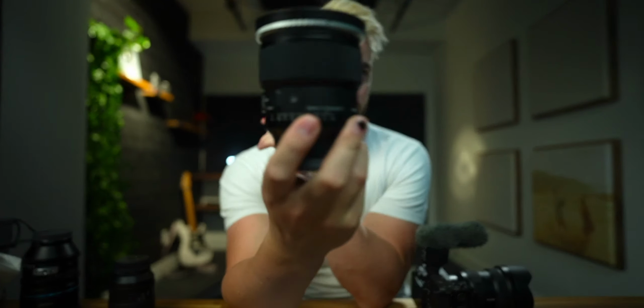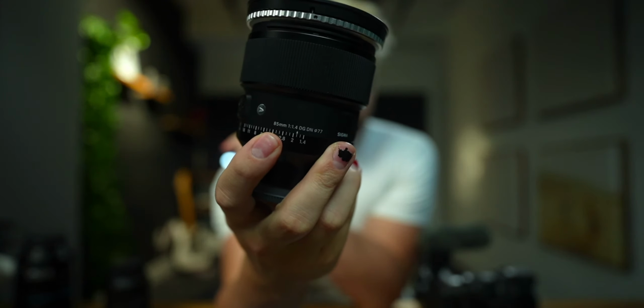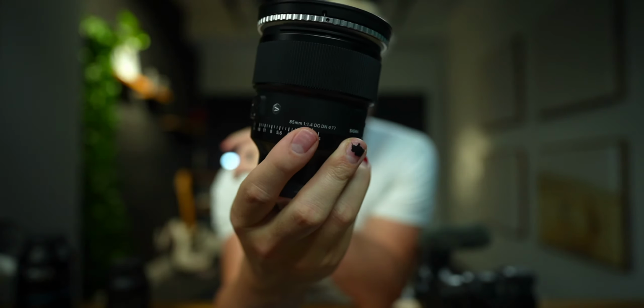Doesn't just go to 16, goes all the way out to 12. Super wide. Makes it look a little bit more unique, get a more interesting shot. Instead of 50, we're going all the way into 85. 85, 1.4. Want to get even more cinematic, even more compressed. Get some beautiful shots with this thing.